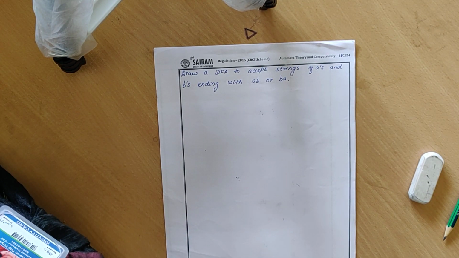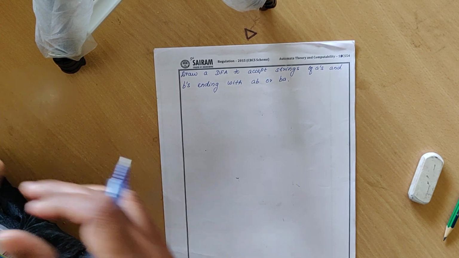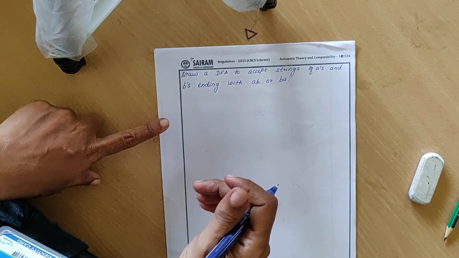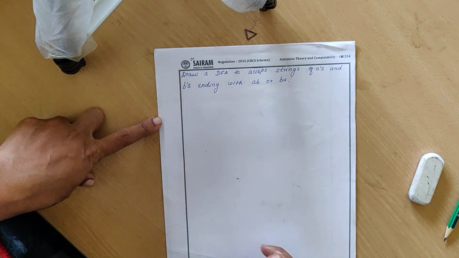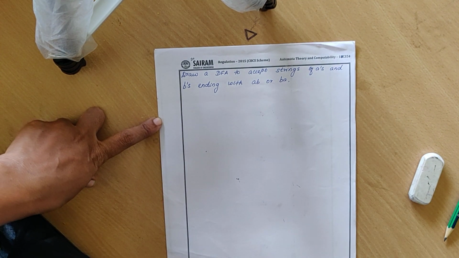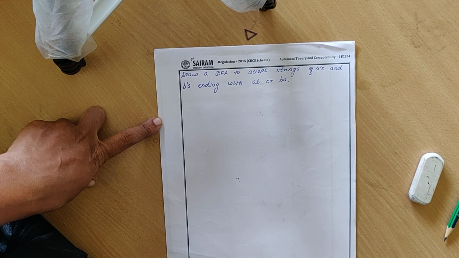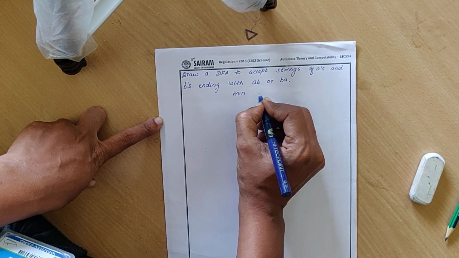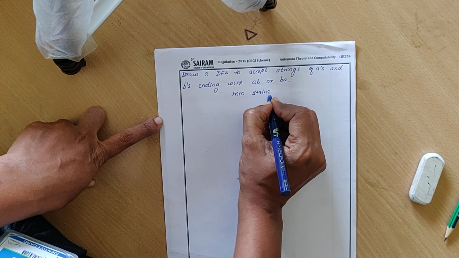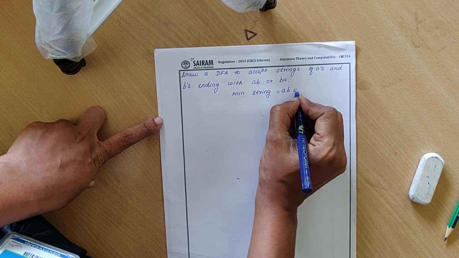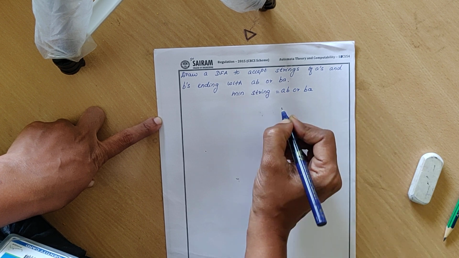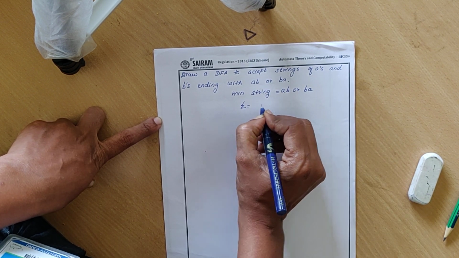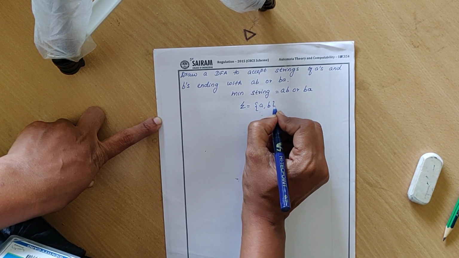Draw a DFA to accept strings of A's and B's ending with AB or BA. I should design a DFA such that it accepts strings that end with AB or BA. So my minimum string is AB or BA. It can end with AB or BA. Here my sigma is {A, B}.